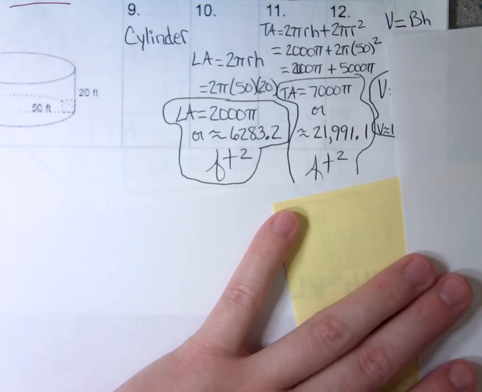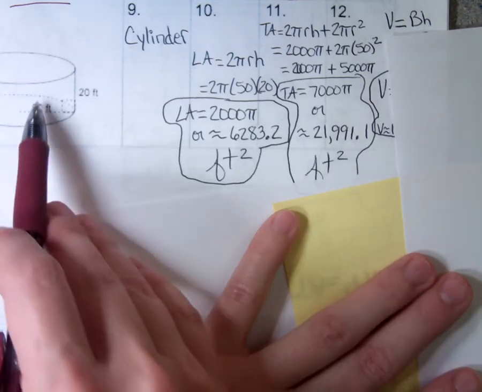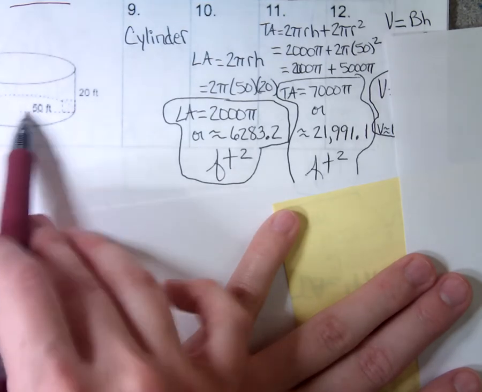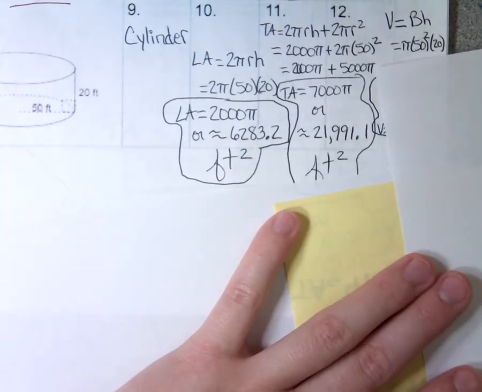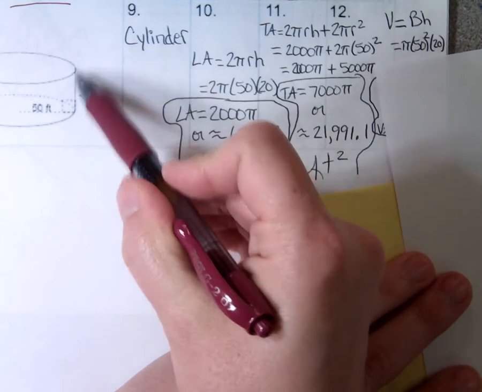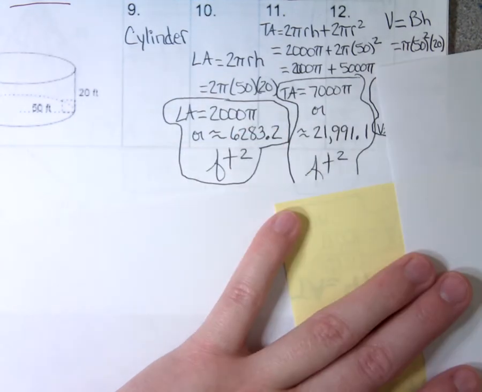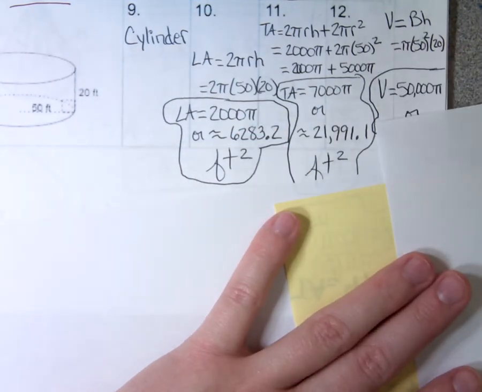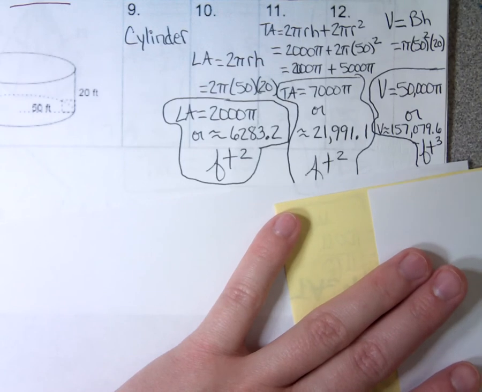Okay, volume of a cylinder is area of base times height. And then I find area of the base by taking pi times radius squared, so pi times 50 squared. And the height of the cylinder is 20. And when I work that out, I get 50,000 pi, which is approximately 157,079.6 cubic feet.